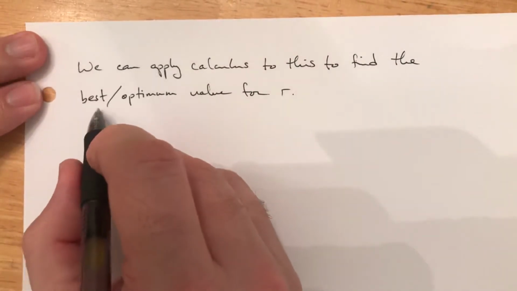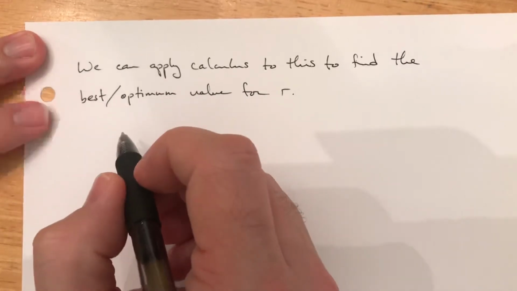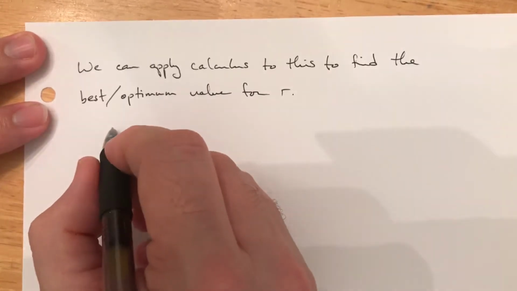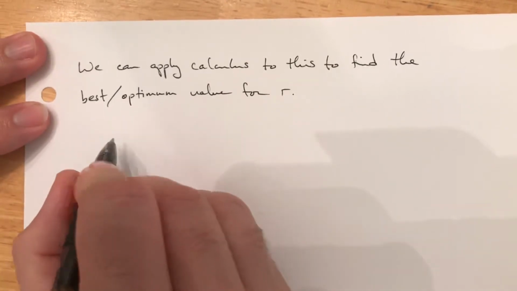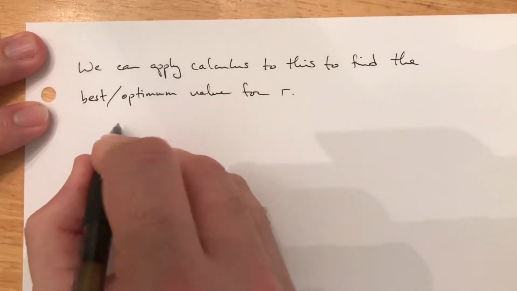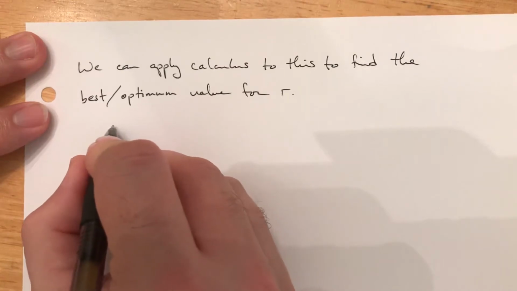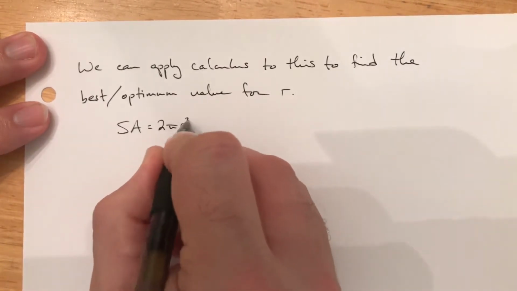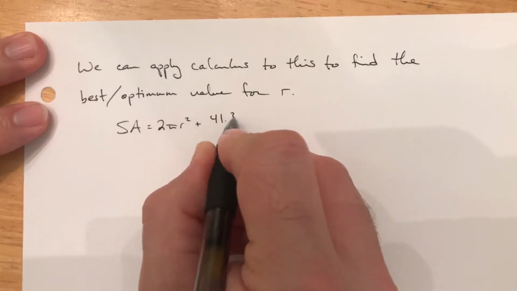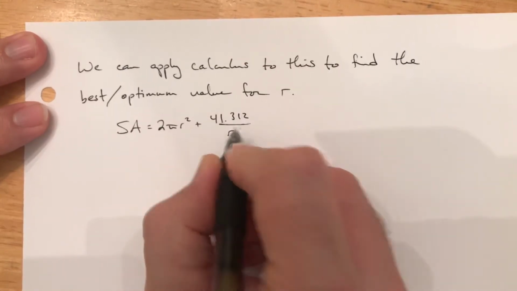How do we find these optimum values, these maximum or minimum values, or these values that maximize or minimize our function? We look for critical values of the derivative. Surface area, 2 pi r squared plus 43.312 over r.